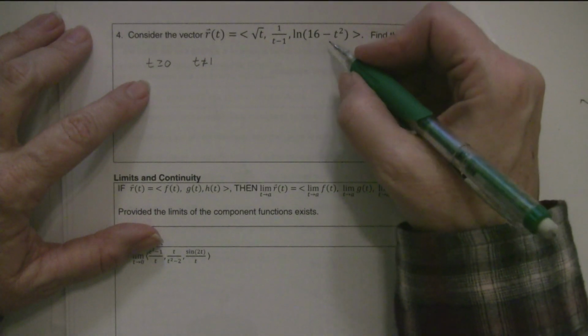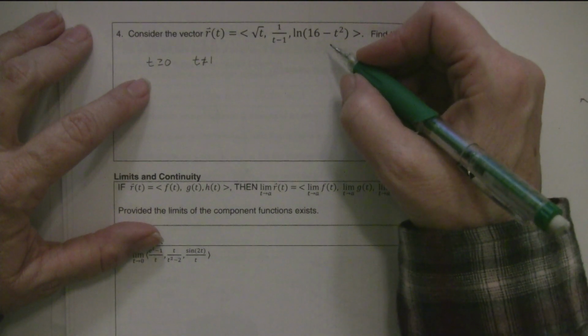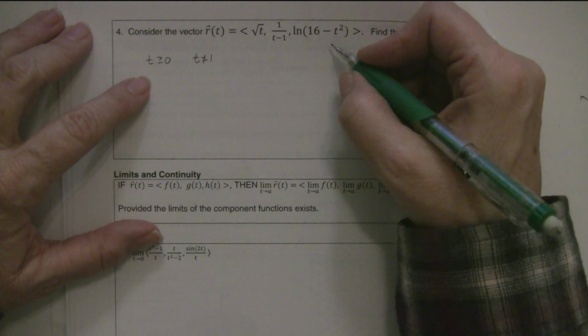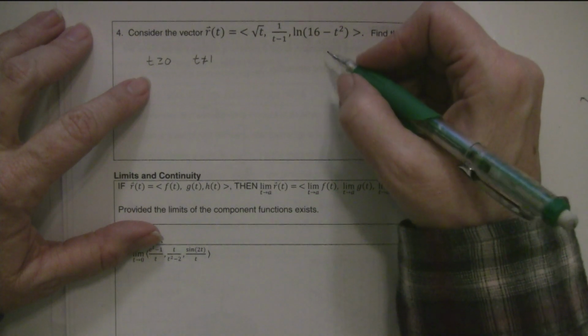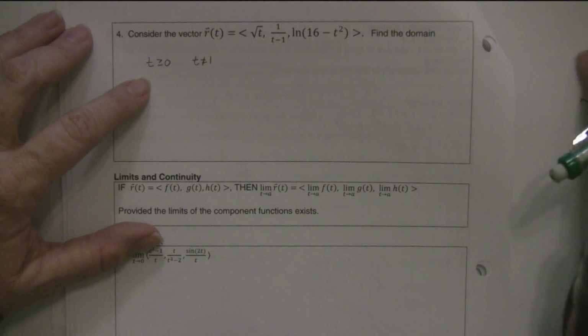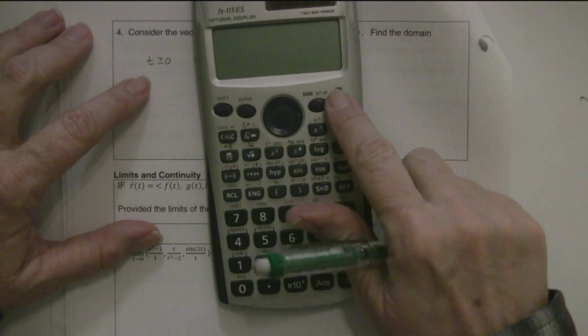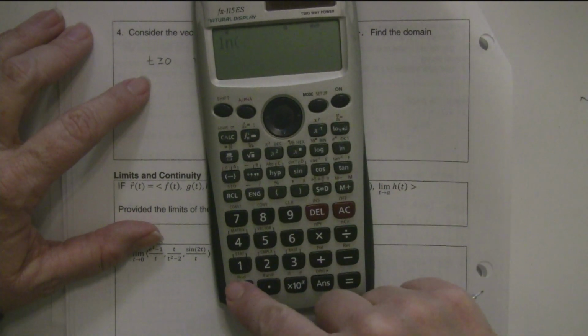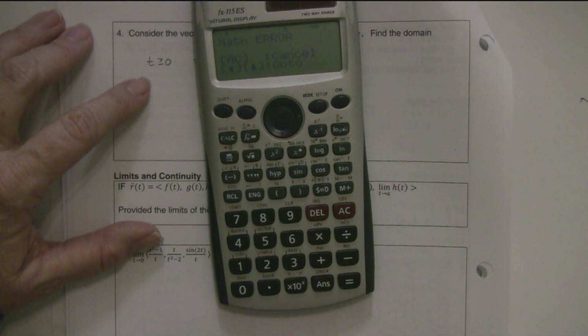And then I don't know if you guys remember about the input to natural log. But the input, which is 16 minus t squared, has to be positive. It can't be 0. If you put natural log of 0 in your calculator, it will give you an error.